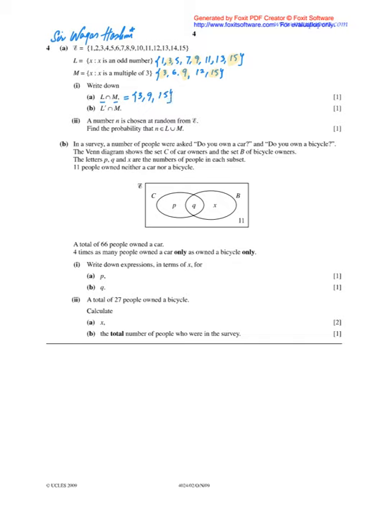After that, it says L complement intersection M, right? So if you find L complement, that means you need to subtract L from universal, or every element except L, right? So if you subtract L from universal, what you will get? You will get 2, 4, 6, 8, 10, 12, 14. That means all the even numbers.